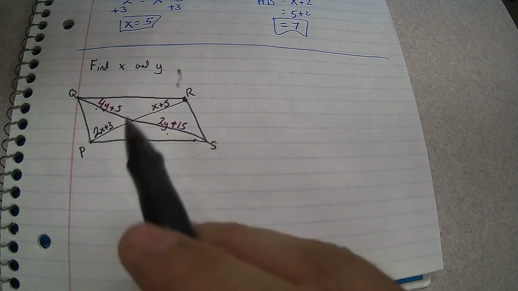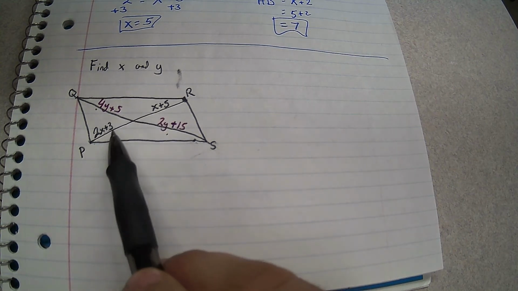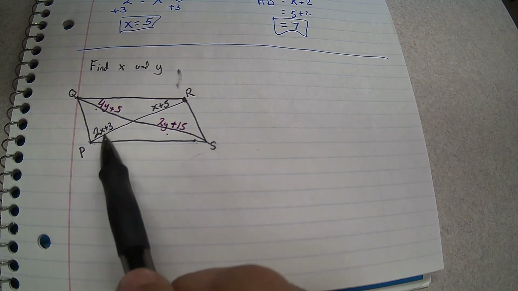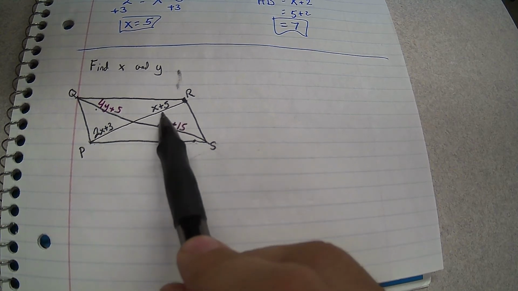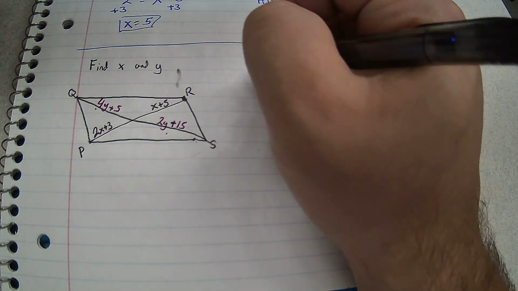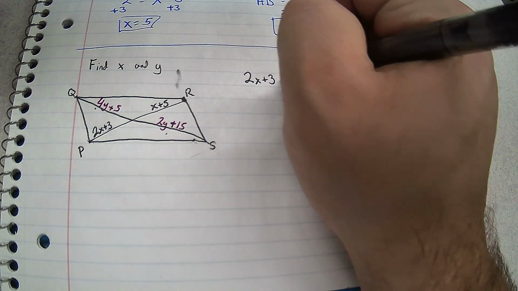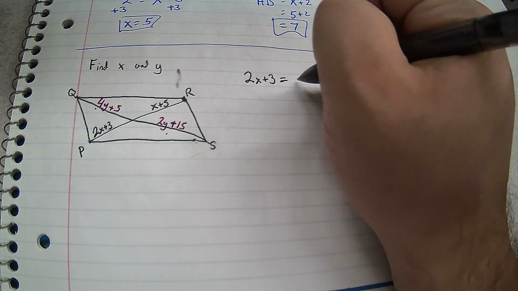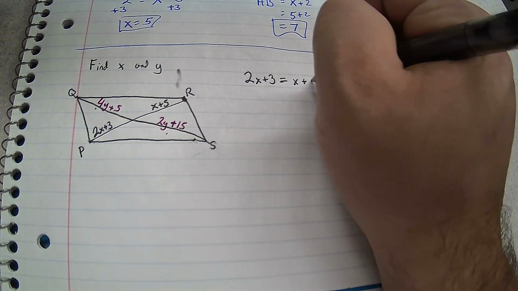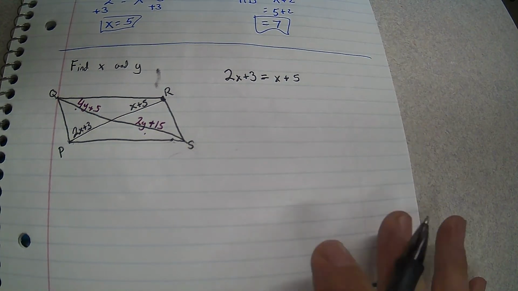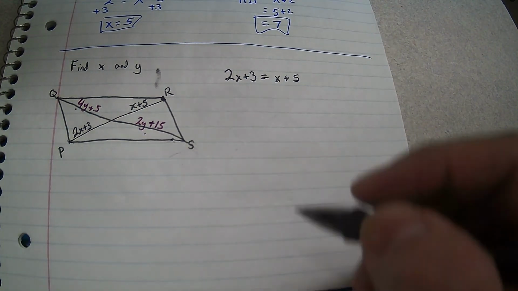Now to solve for x, we can only do things that are x's. But remember, the diagonals bisect. So that says this is congruent to this. So we're going to set that up. 2x plus 3 is congruent or equal to x plus 5. And now, like we just did before, we're going to solve for x.